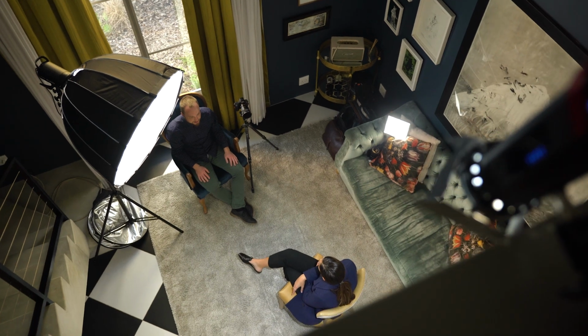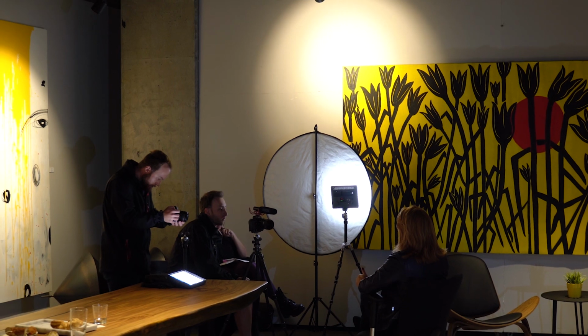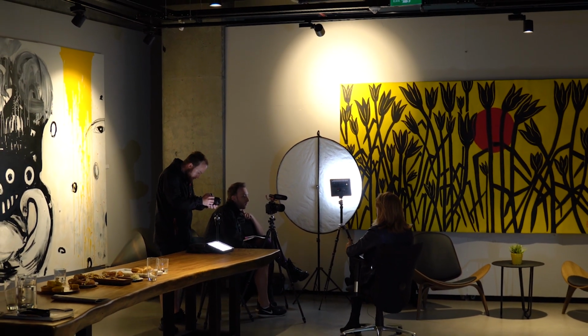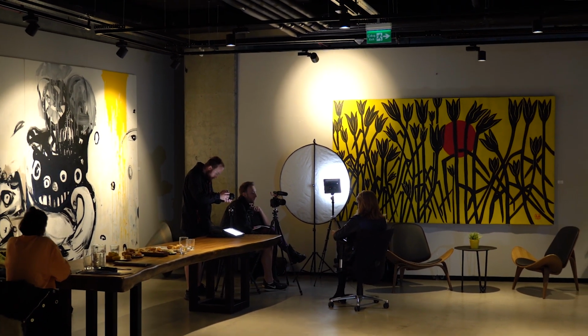For interviews, I make use of a Godox SL60 combined with a softbox, but these setups don't always work in the field, and this is when my 5-in-1 reflector and a simple LED panel does the trick. For interviews, it's easy since you can use light stands to support your gear, but what about B-roll?